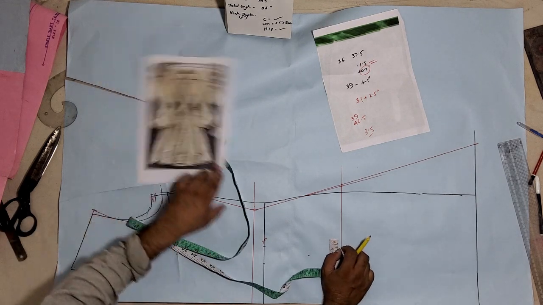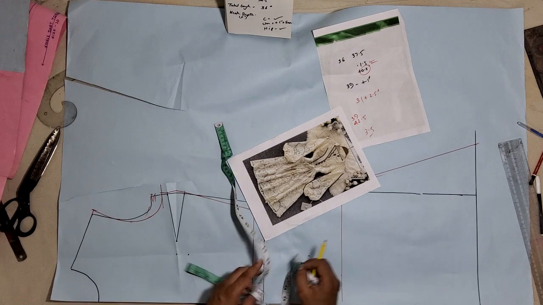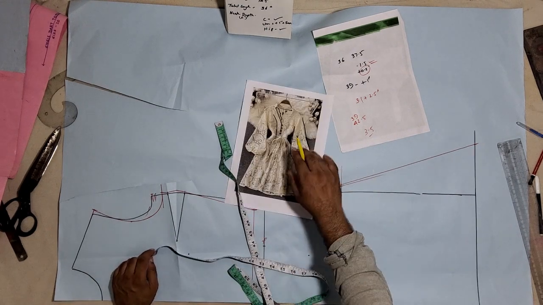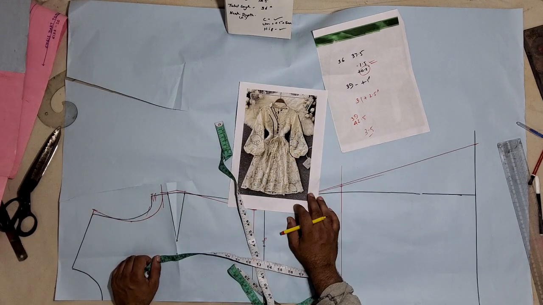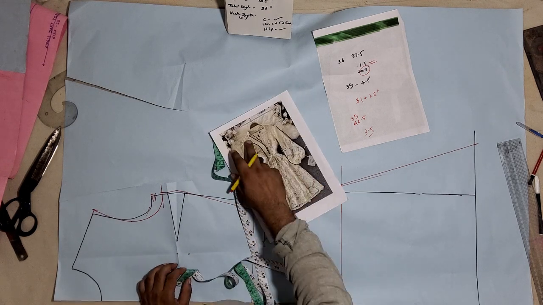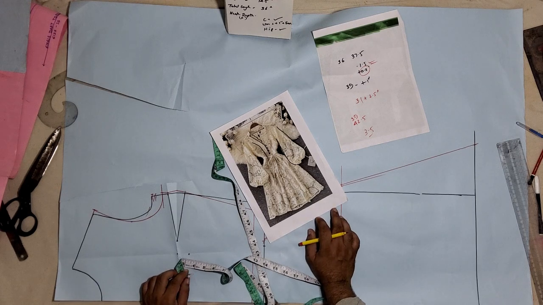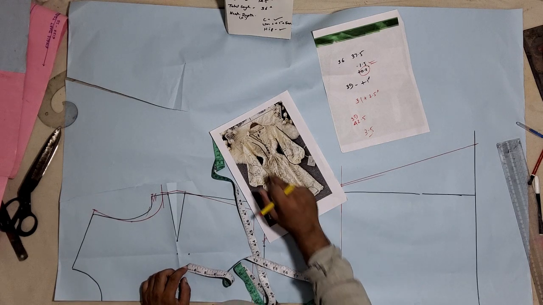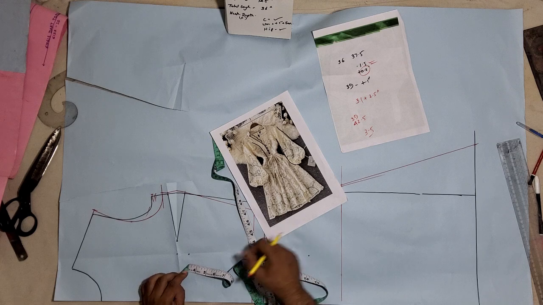Now we have to work on this placket area. The requirement of the client is 8 inches deep. We have to also create this small placket as well.